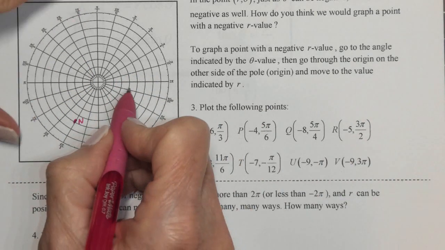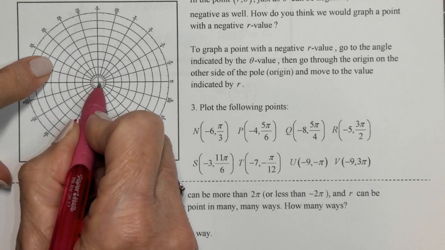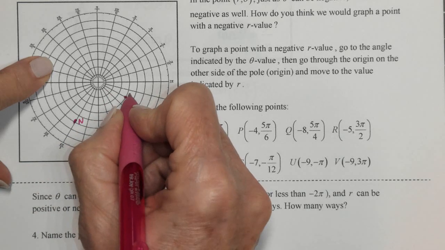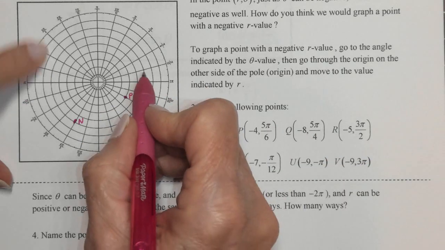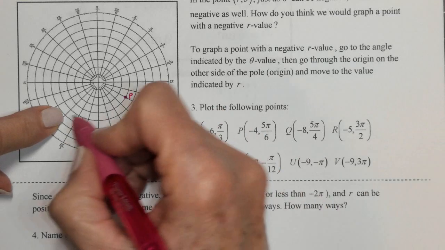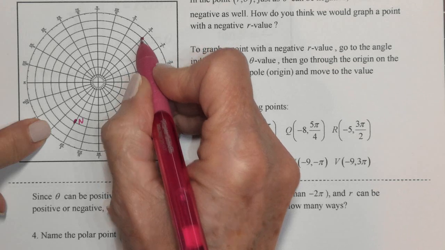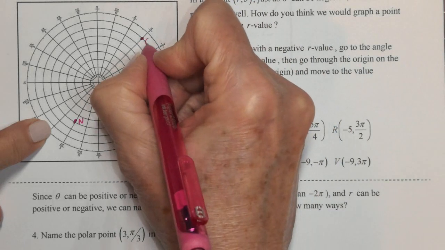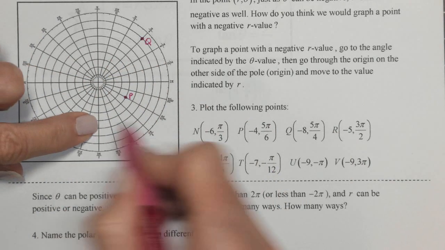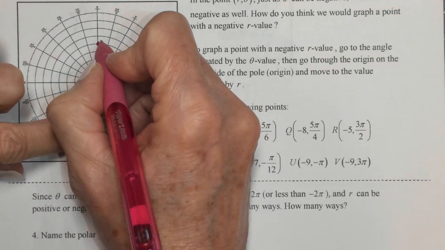5 pi over 6, go to 5 pi over 6. Negative 4 is through the pole. 1, 2, 3, 4 units. There's point P. 5 pi over 4, negative 8 would be way out over here. There's point Q. 3 pi over 2, negative 5, 1, 2, 3, 4, 5. There's point R.